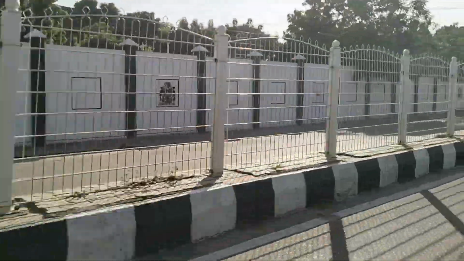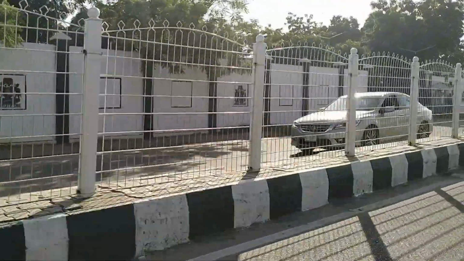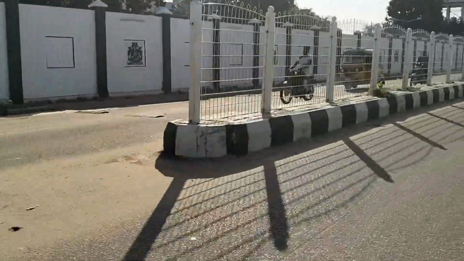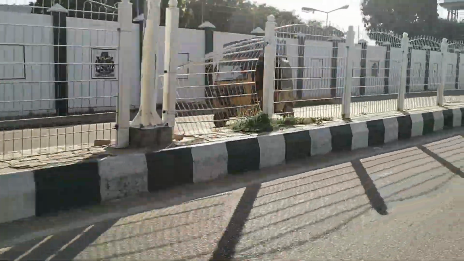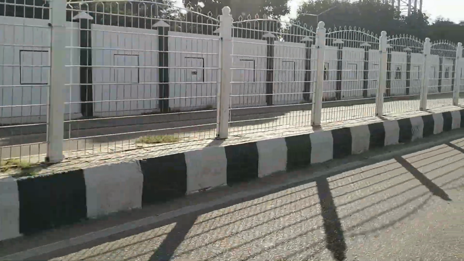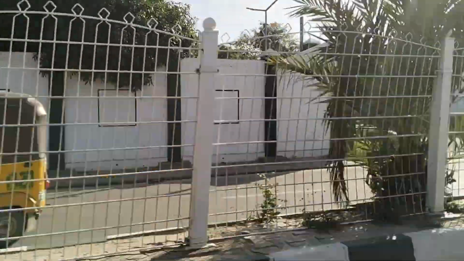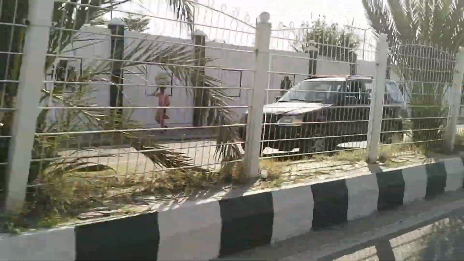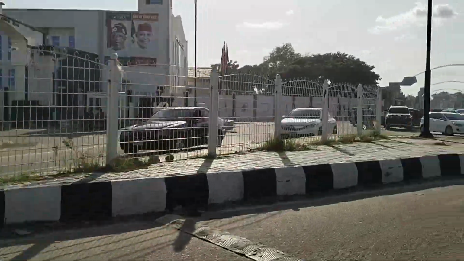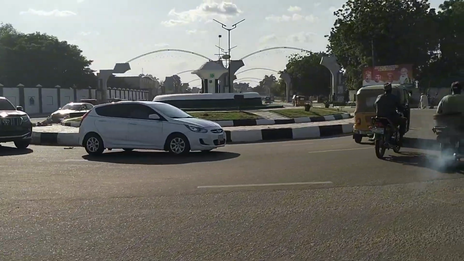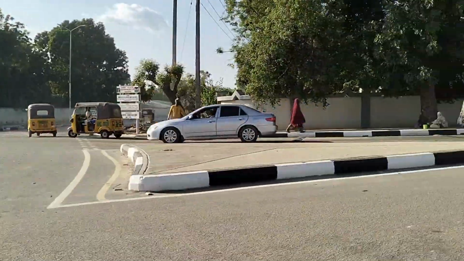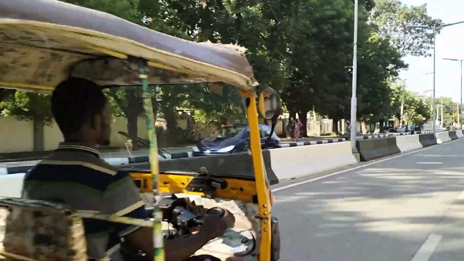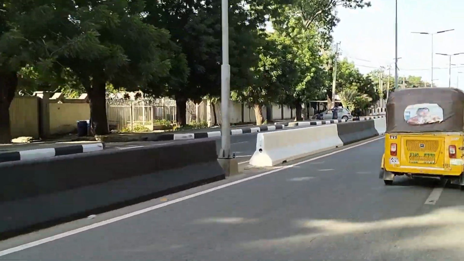All right, so this is the part of Kano, the road that leads to the government house. Very beautiful, clean, serene environment. The state house is located just where you passed by. In the course of the video, you also see some part of it. It's a very beautiful place.